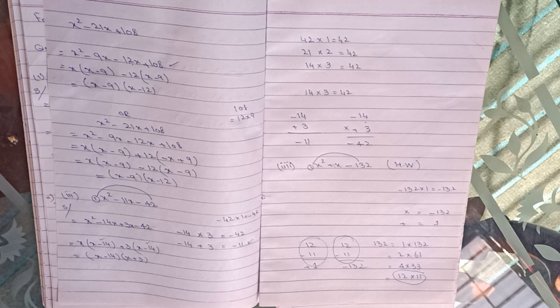Inshallah, questions 2 and 3 are factorization. It means in questions number 2 and 3 we have to factorize these quadratic expressions. And students, if possible, you can solve questions 2 and 3, all the parts. That will be good for you if you understand the basic logic of this question. Otherwise we will do the next question in our next class. Thank you so much.